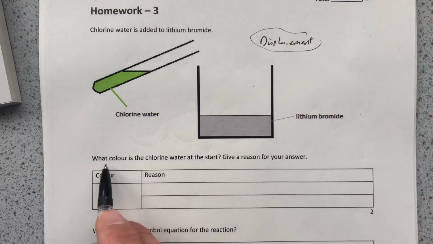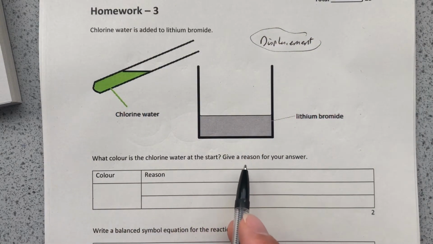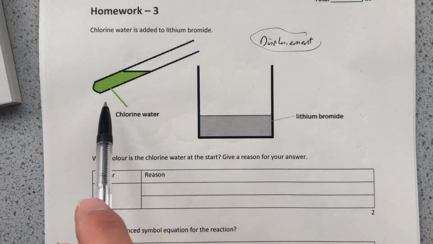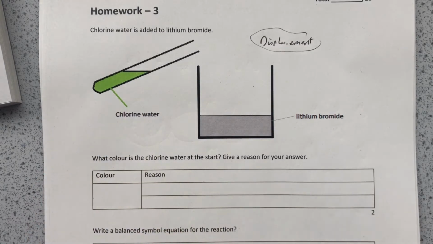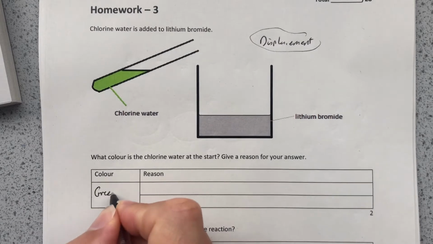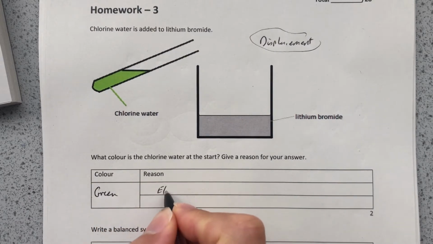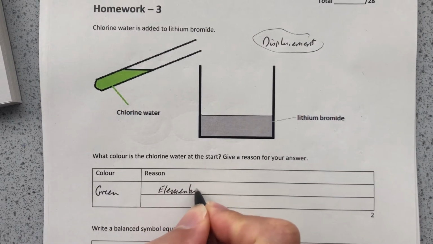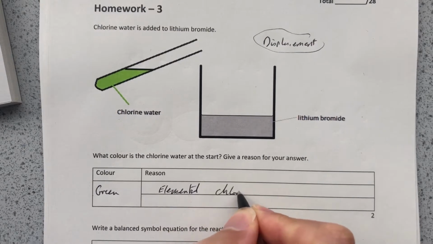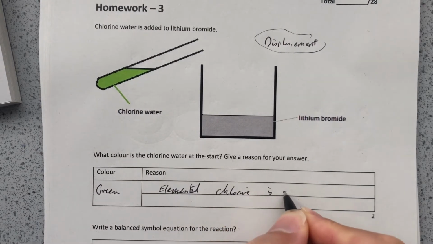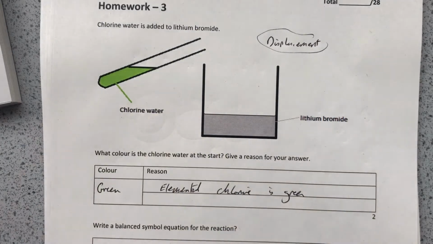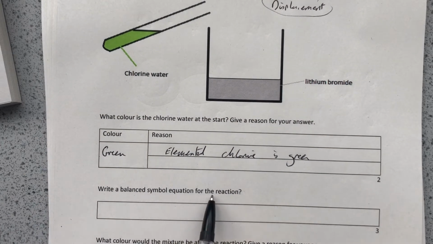Okay. First question, what colour is the chlorine water at the start? Well, you're watching this video and I've done a colour printout. I was too cheap to do colour in your books. It's black and white in your books, isn't it? You can see it's green. Chlorine water is green, okay? Why? Because elemental chlorine, chlorine in its elemental state, is green. And that colours that liquid.